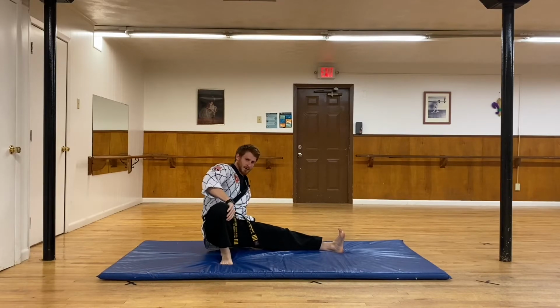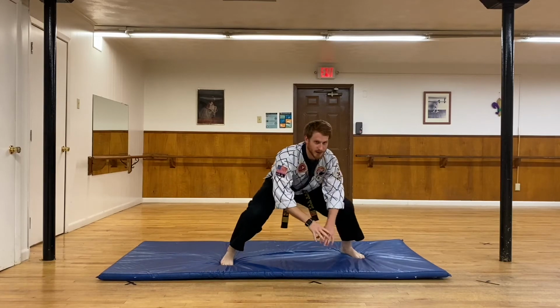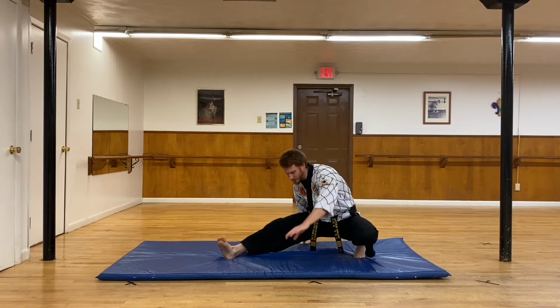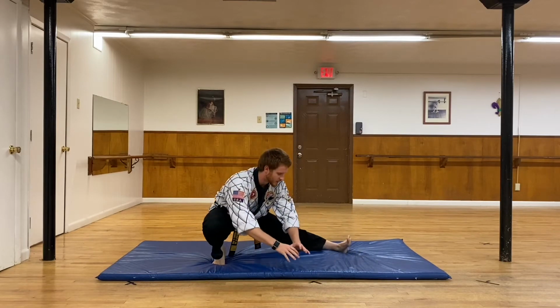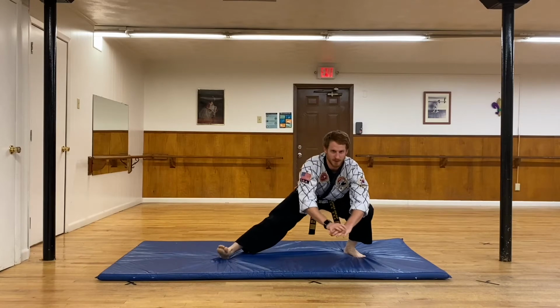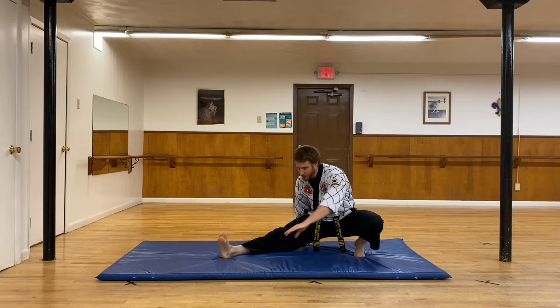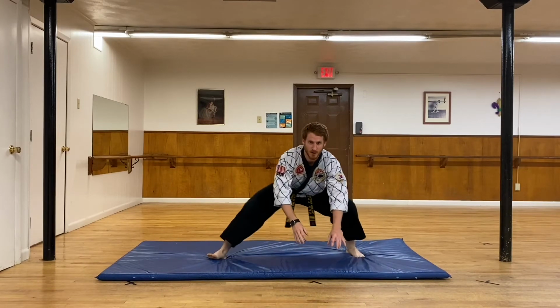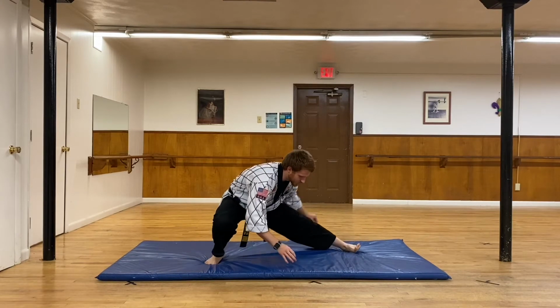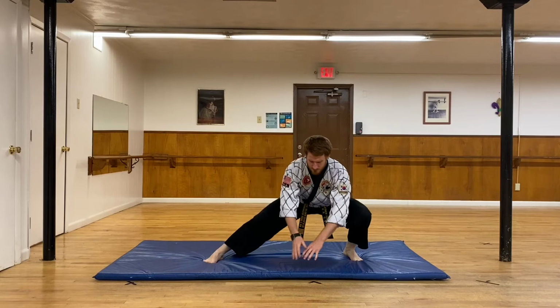What I'm going to be doing from here is rotating from side to side in my stretch. So dynamic stretching is stretching in motion, but not to the extent of ballistic stretching. You see I'm not really bouncing here. I'm just using controlled motions to move between my stretches. There's several different dynamic stretches that you can do. This is just an example.